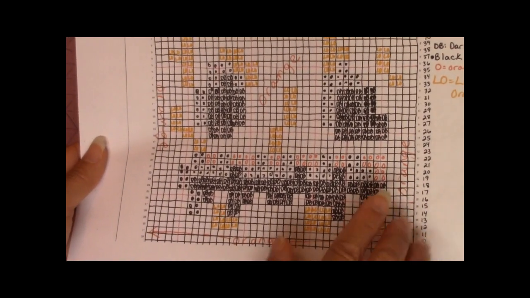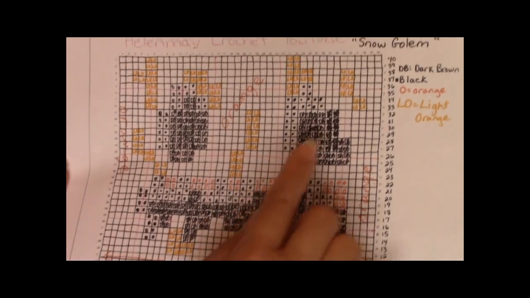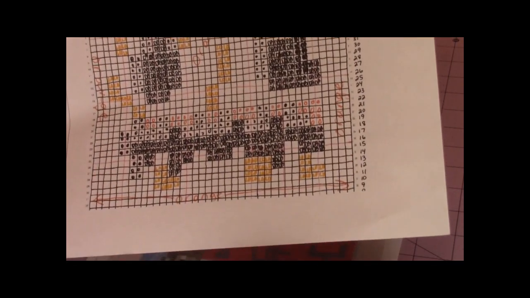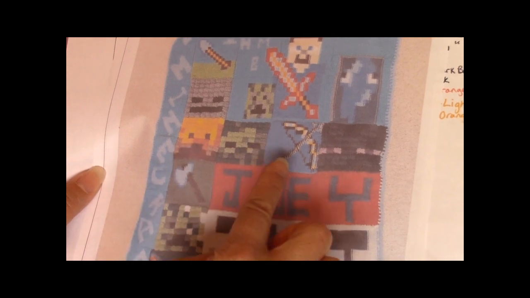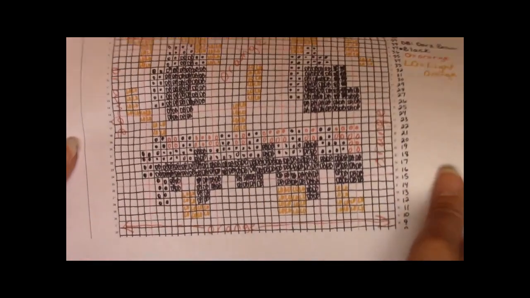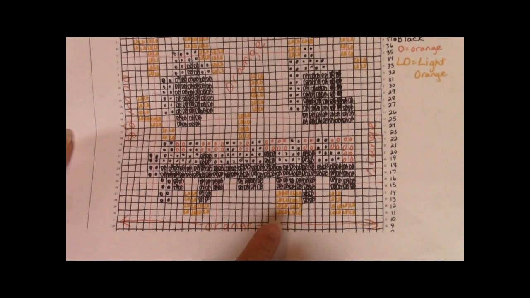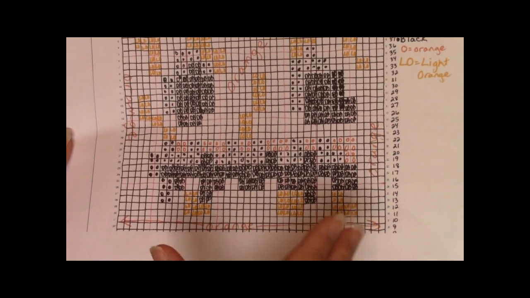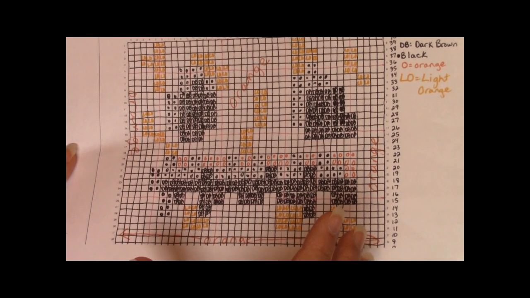So this one I used Tunisian crochet for, because you can't make a snow golem very easily like I did for these characters where I used single crochet blocks, 8x8. This one required a little bit more design, and so I used a 40x40 Tunisian crochet block, and it worked amazingly. So you can do that. I'm just showing this so you can see that that is an option.